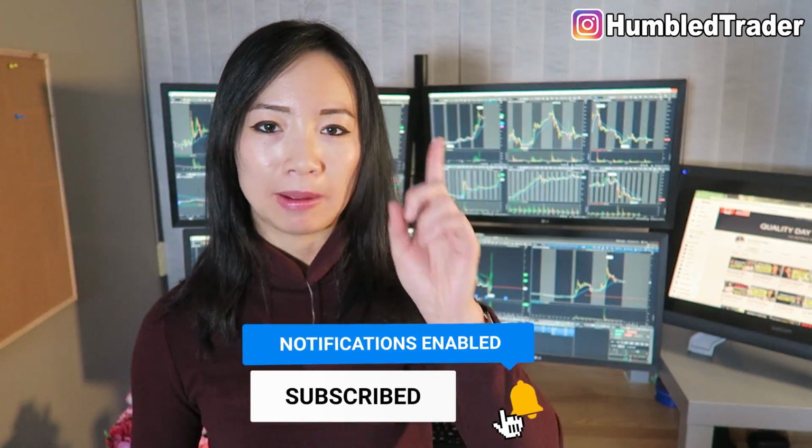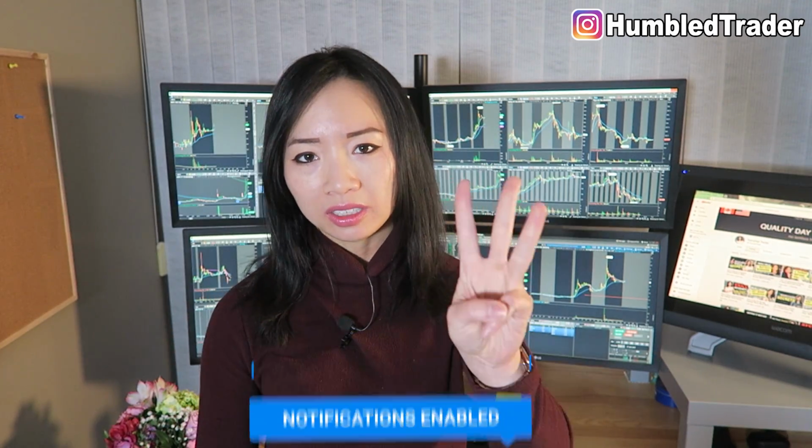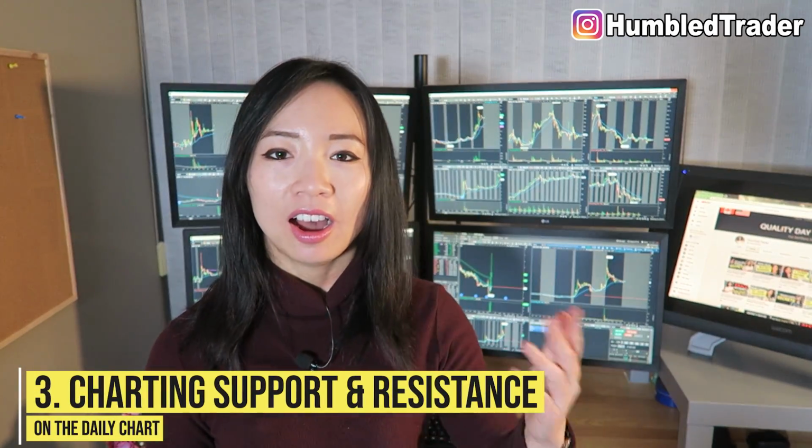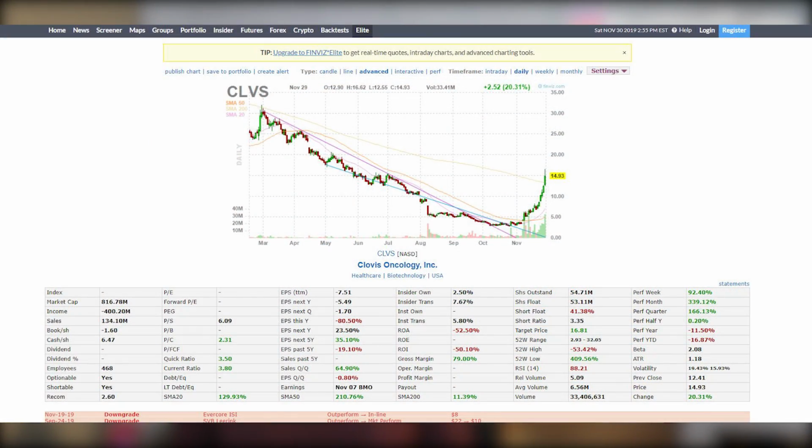So after you've done step 1 and step 2, the 3rd step is drawing out the support and resistance lines of a stock on the daily chart. Let's take a look at CLVS, a biotech small cap stock that's been very hot lately.